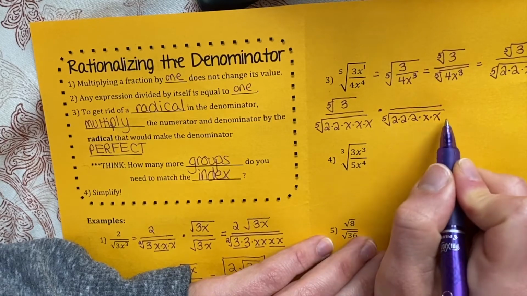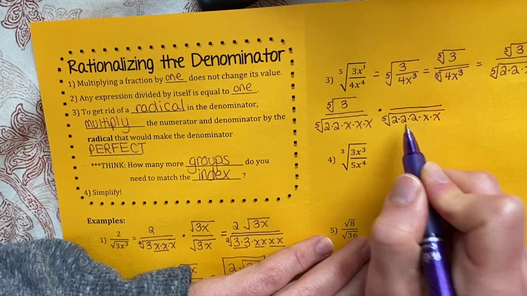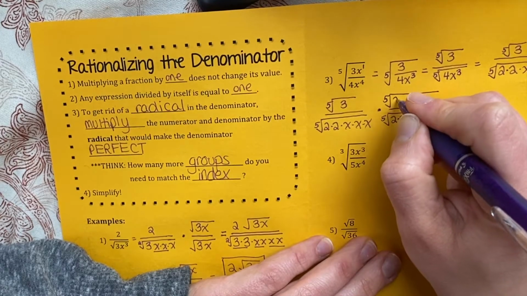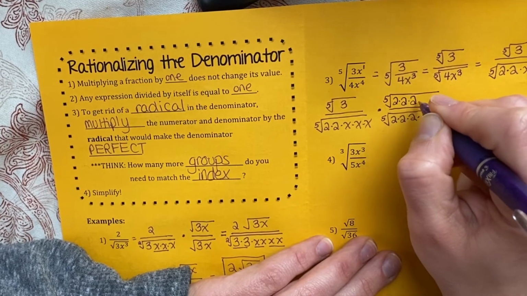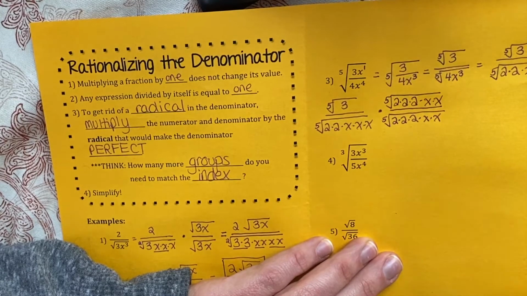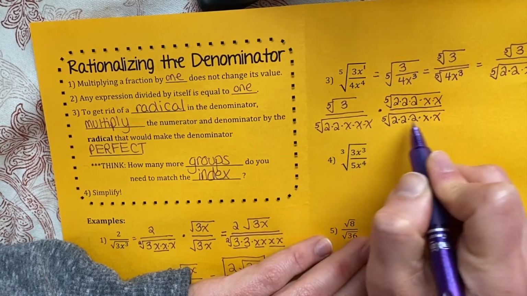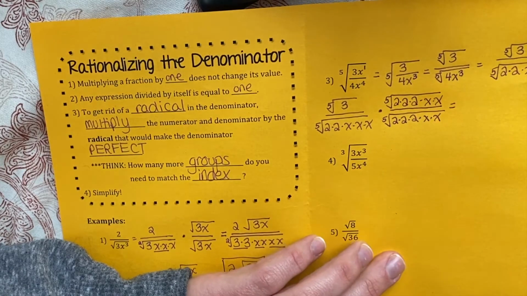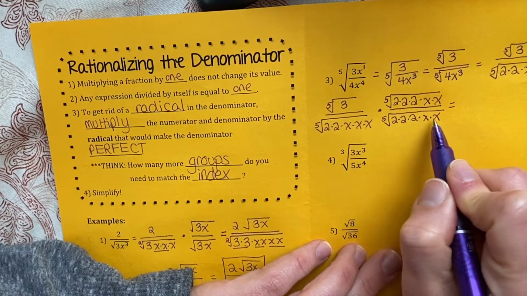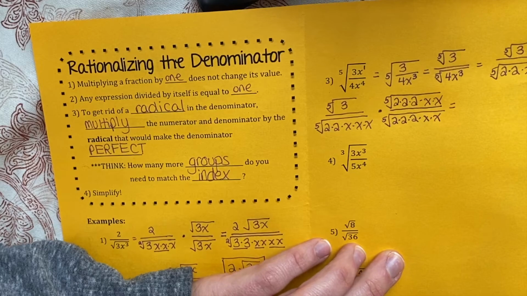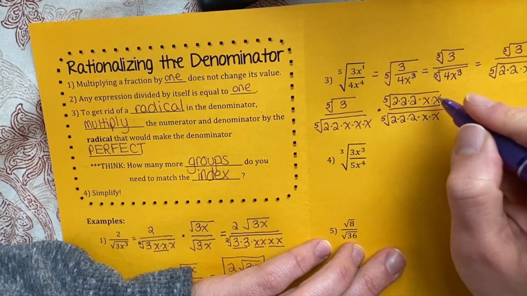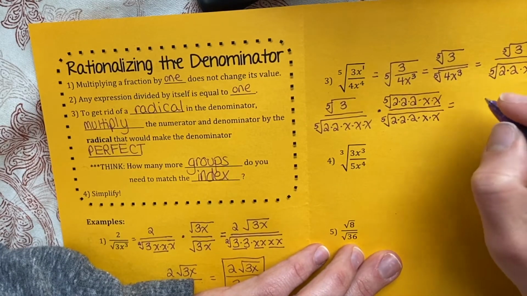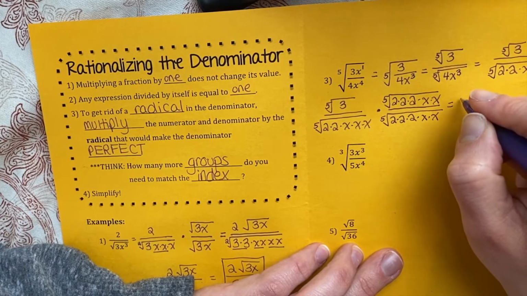Key thing, whatever you're multiplying by on the bottom, you're just going to copy on the top. And then the next step is just to multiply across. So this should be the hardest part, figuring out what you need to multiply by. But just be careful you don't make little mistakes in other places, because I've seen that before.